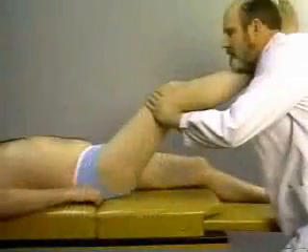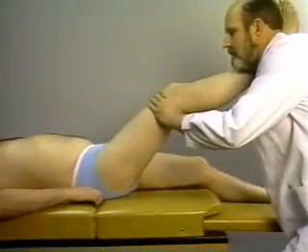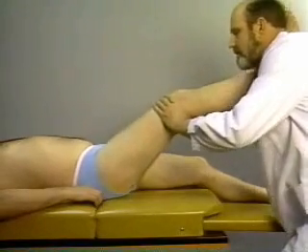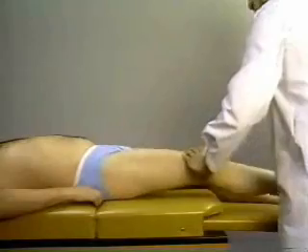...is applied in the popliteal fossa, which in the presence of significant intraspinal nerve root compression will cause the reproduction of pain in the sciatic distribution.